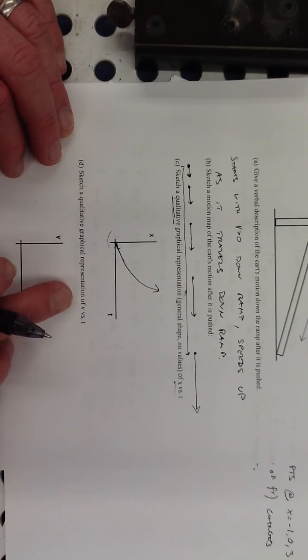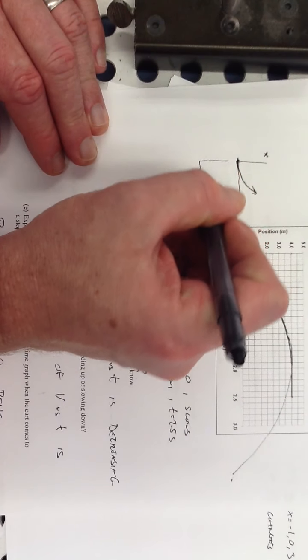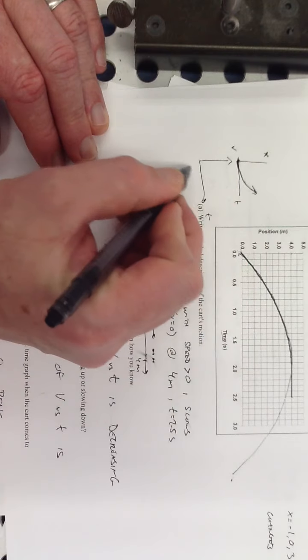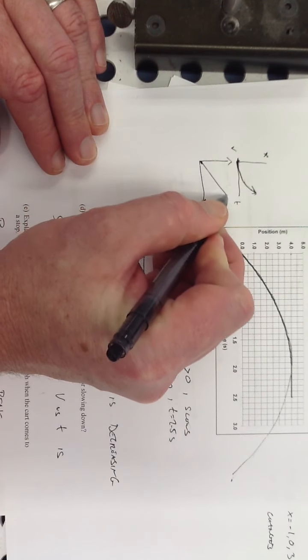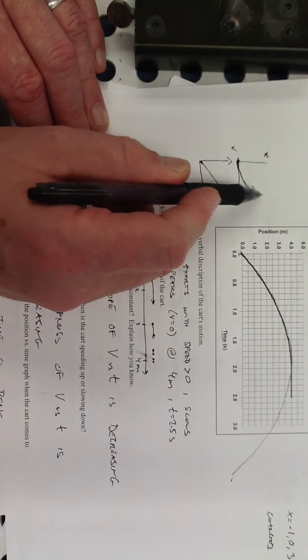And then how about a qualitative graphical representation of v versus t? Well, when you did that for the dry ice puck, you should have got a graph with a velocity that started at 0 and then got faster and faster. Now, this is a graph of the slopes of this.